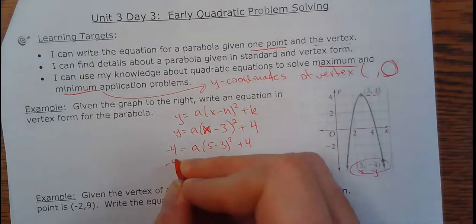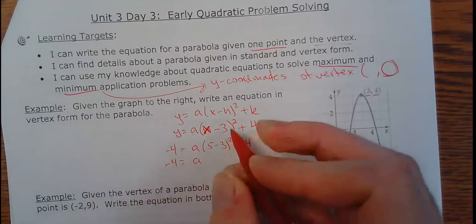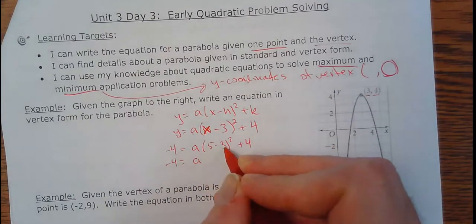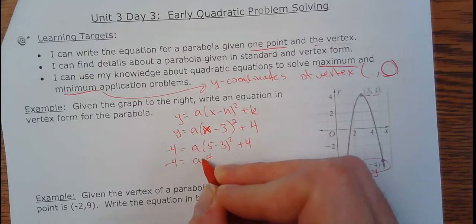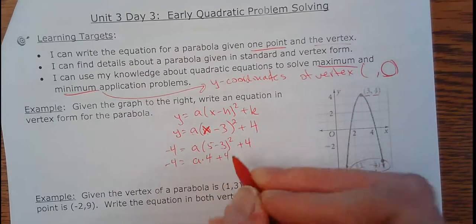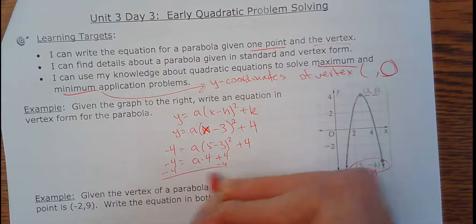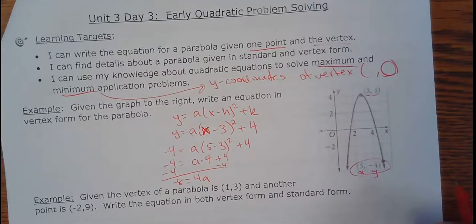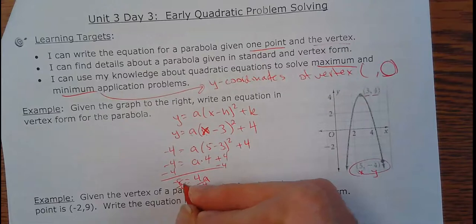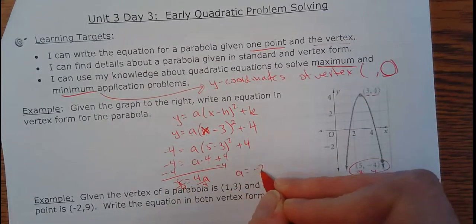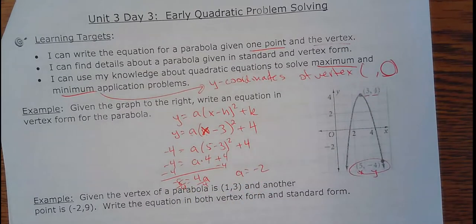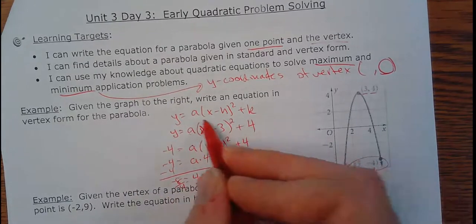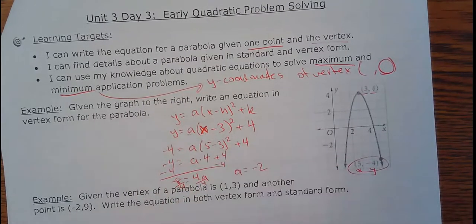So I got negative 4 equals A times, and then 5 minus 3 is 2. 2 squared is 4. So this is going to be 4 times A plus 4. Subtract 4 from both sides. I got negative 8 equals 4A. And then divide both sides by 4. I'm running out of room here, but A is going to equal negative 2. So now I've got this equation, plug in negative 2, and I got my answer.